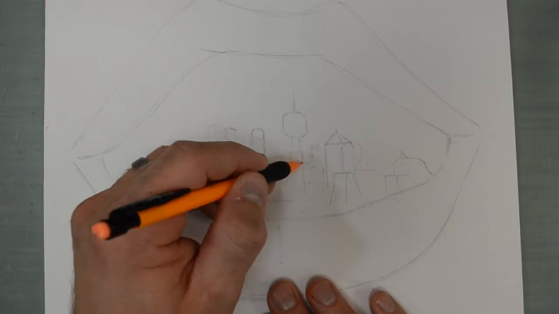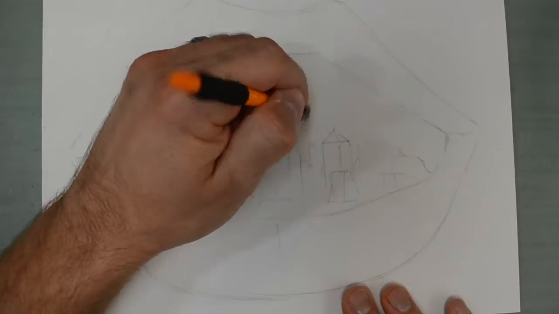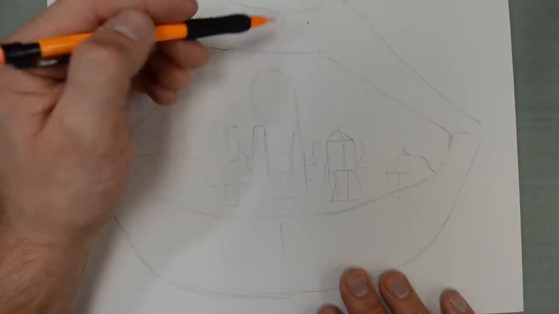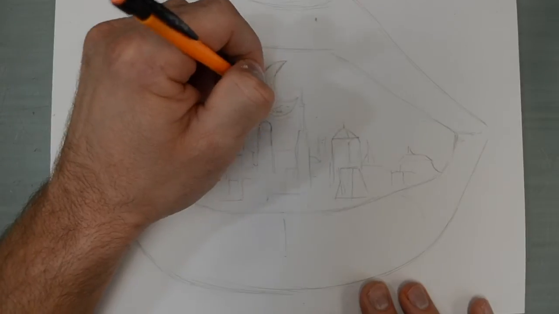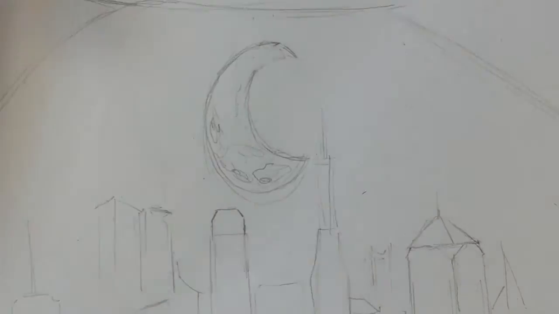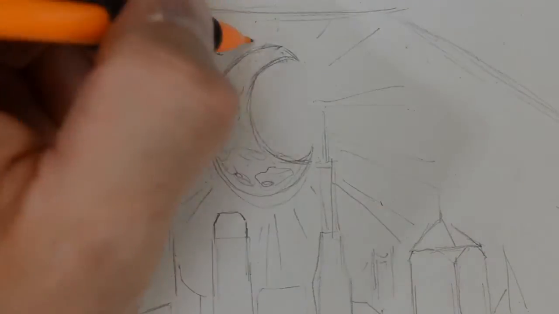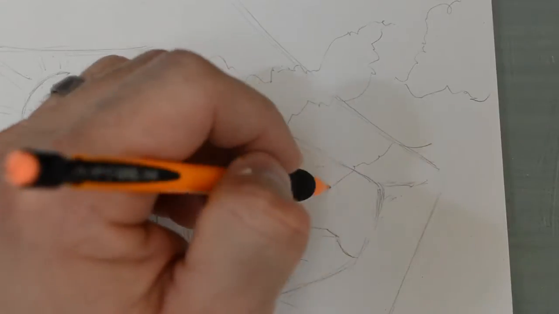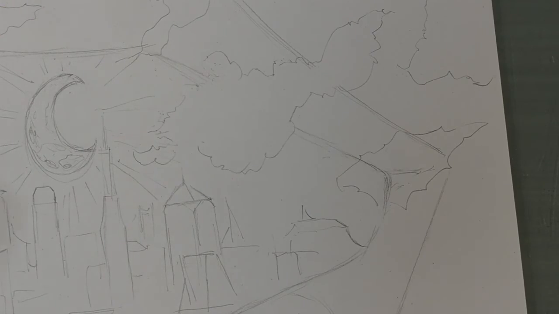Now I'm drawing the city skyline that I wanted to put inside the mouth, and I'm using that resource image that I gathered before. Some of the details are somewhat close, but other things are really different. It's really just inspiration. Things can look detailed and real without actually looking like they really look in the real world. For instance, that crescent moon shape is not at all what a crescent moon would actually look like. I've definitely exaggerated the shape of it.